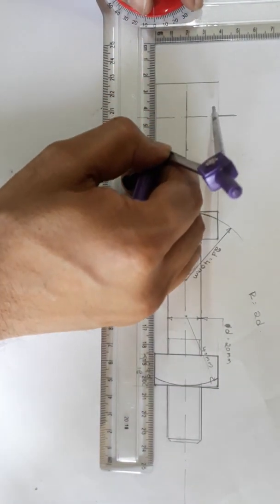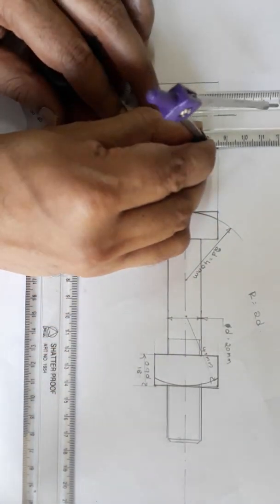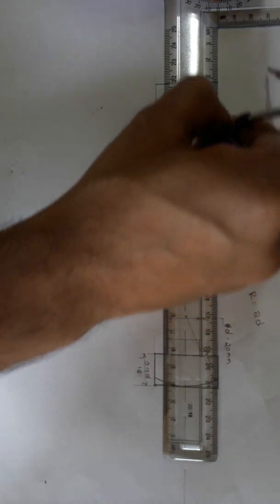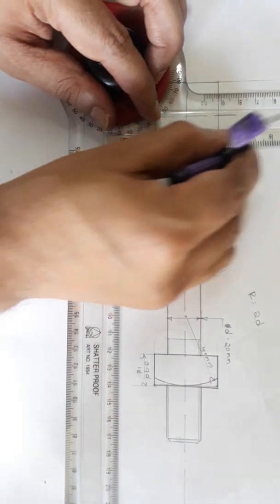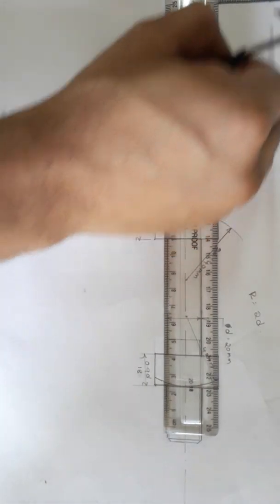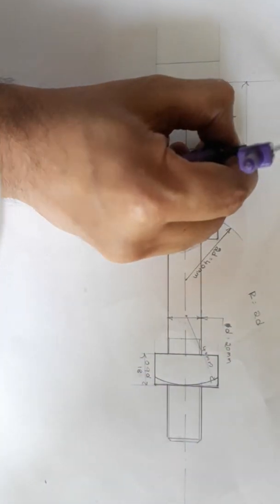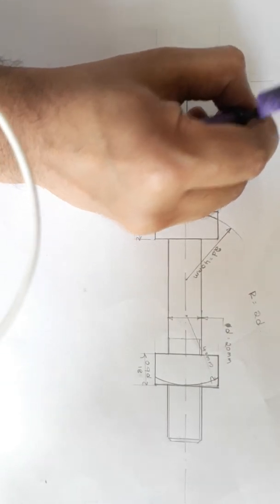This is the circle, square. Here the dimension on both sides is 1.5D plus 3 mm, that is 38.